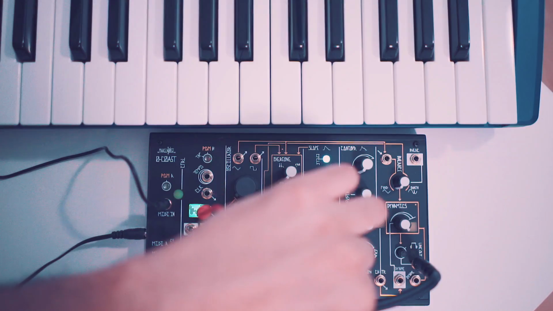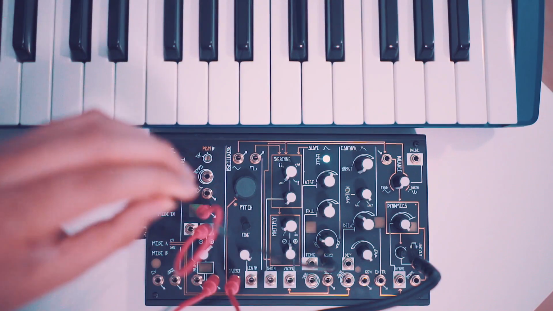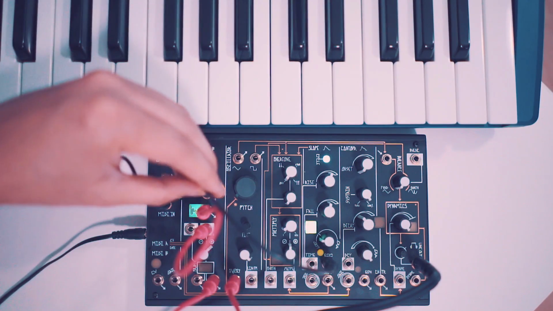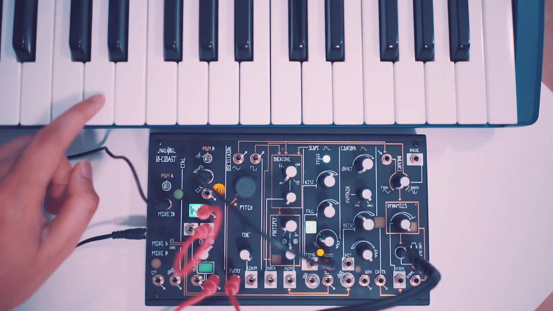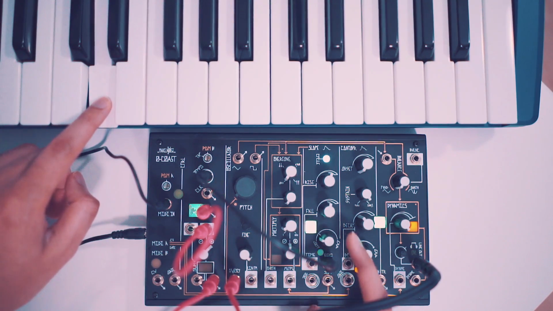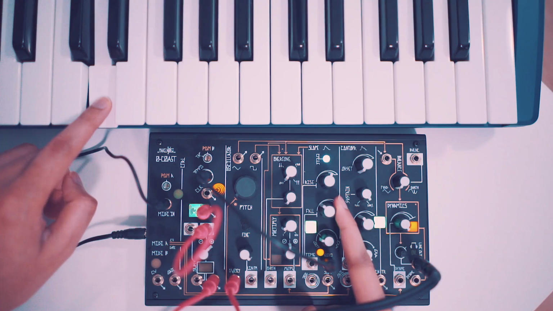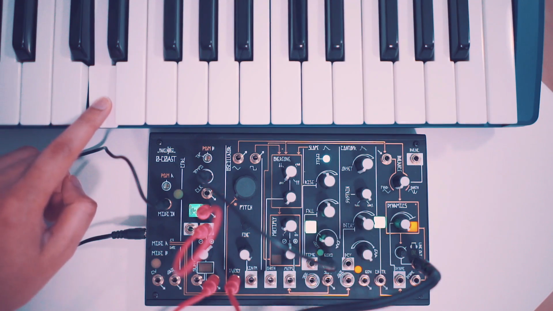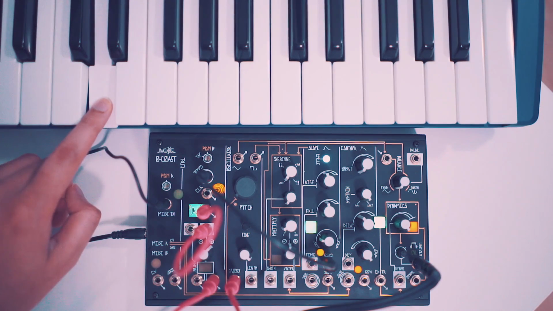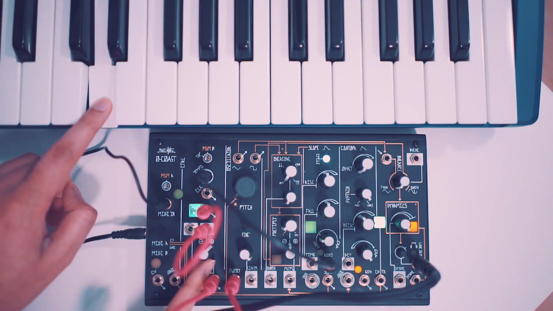So let's use the end of cycle output to trigger the clock, which is going to be in the tempo input here. So now when I play a note, it's still pretty much the same sound, but I can change the rate of that random voltage with the rise and fall values. We can control the range of notes over here.